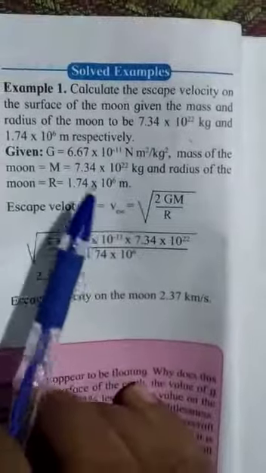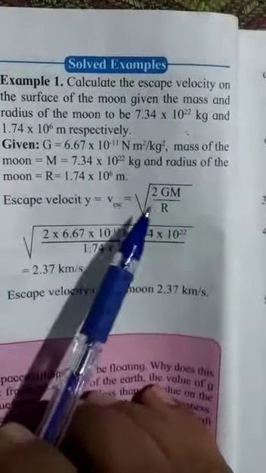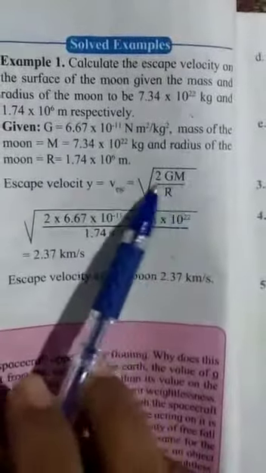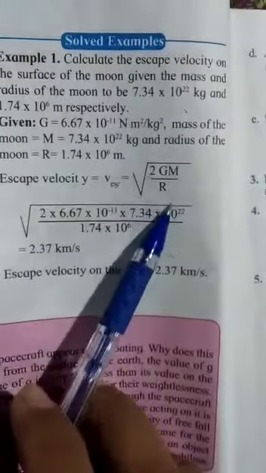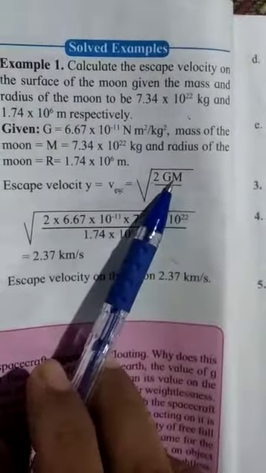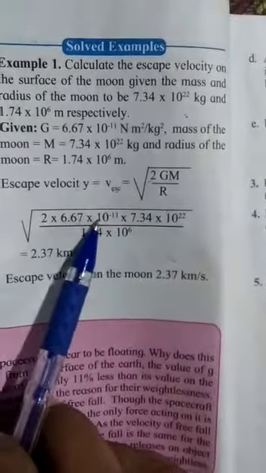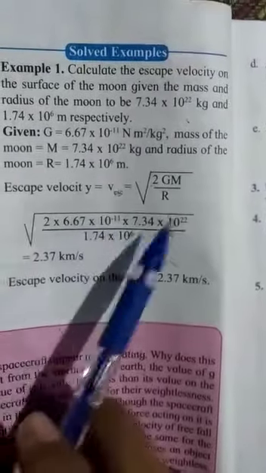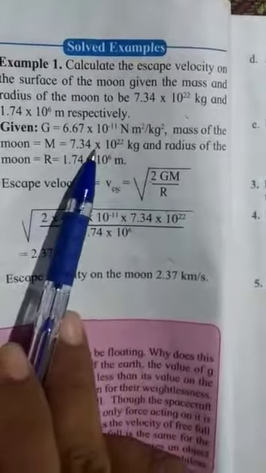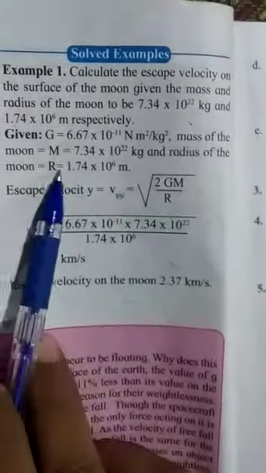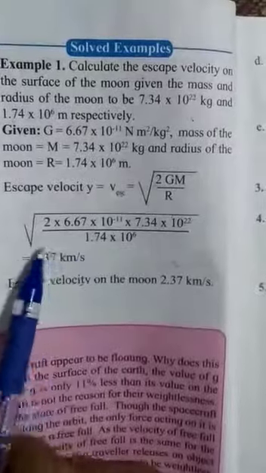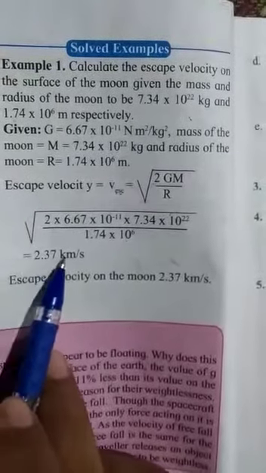Now we know that escape velocity equals under root 2gR, but we can take any formula. Suppose we take under root 2GM upon r. Put in the values: G is the constant value 6.67 into 10 raised to minus 11, M is 7.34 into 10 raised to 22, and r is 1.74 into 10 raised to 6. Thereafter solve them, and after solving we get the answer 2.37 kilometers per second.